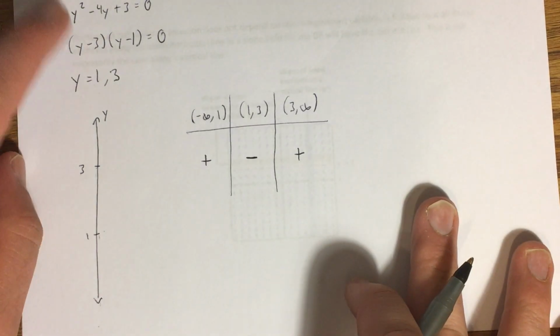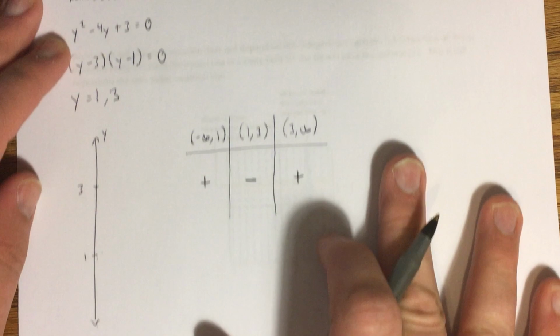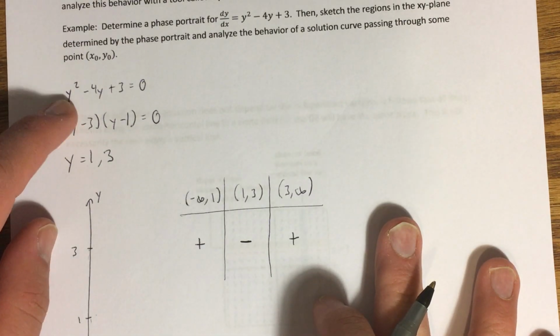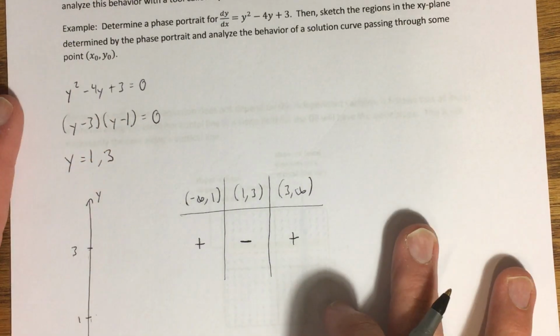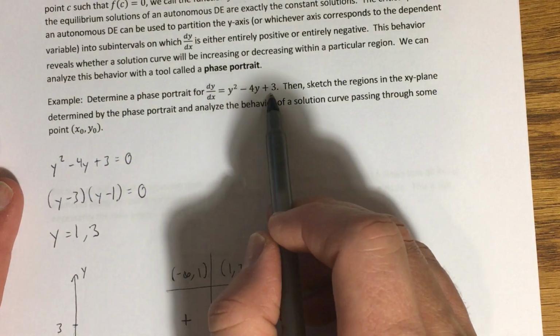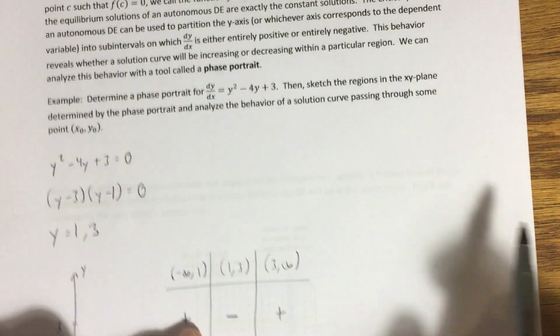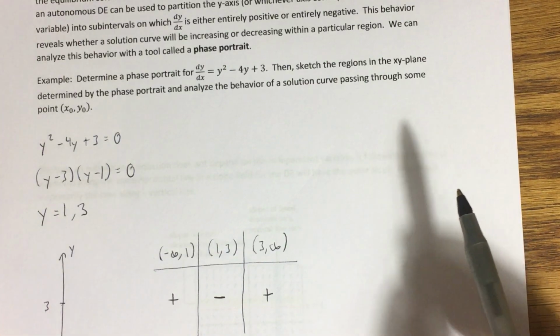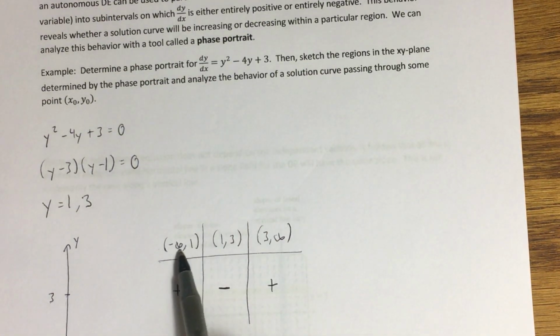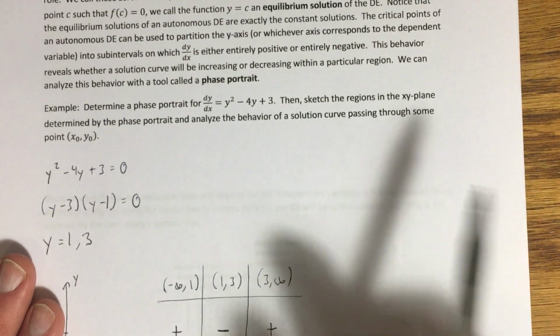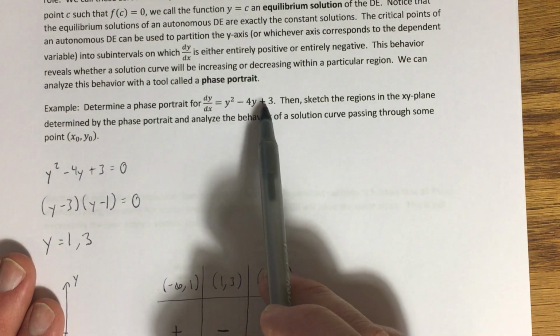But what's the importance of this? Well, remember where this slope function occurred. This slope function, or y squared minus 4y plus 3, is here. And we're plugging numbers into this right-hand side to determine if it comes out positive or negative. Everywhere on this interval, no matter what number I plug in, this will come out positive. What does that tell me about my slope, though?